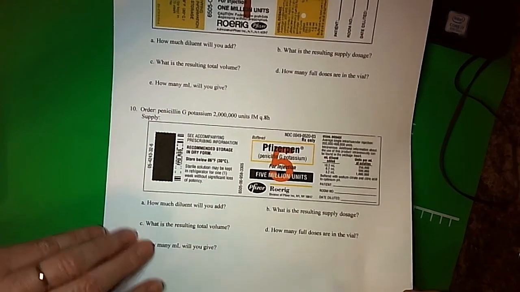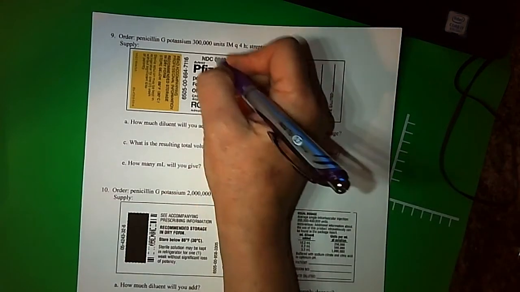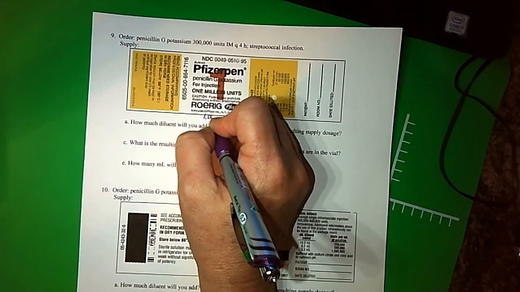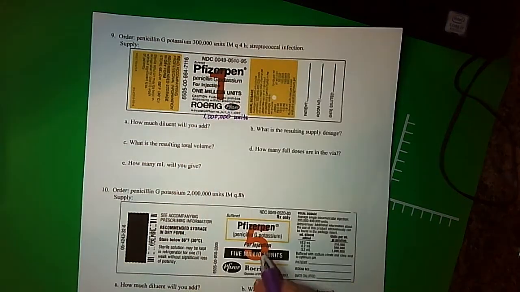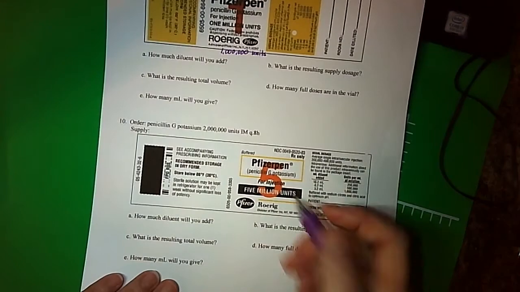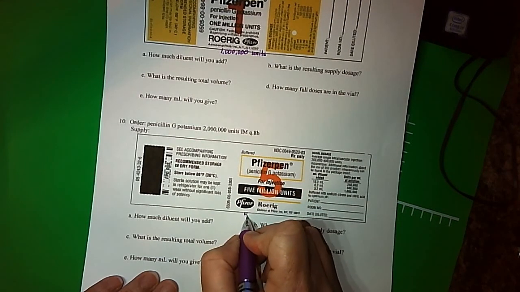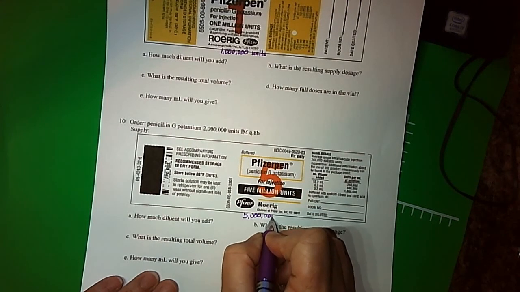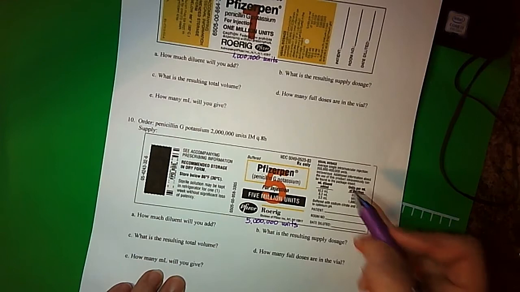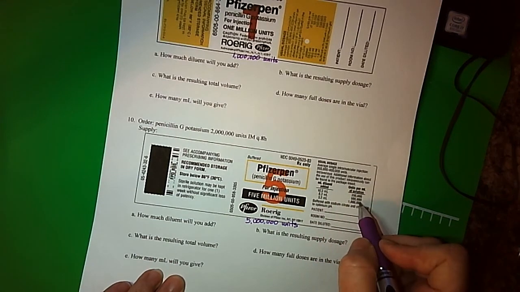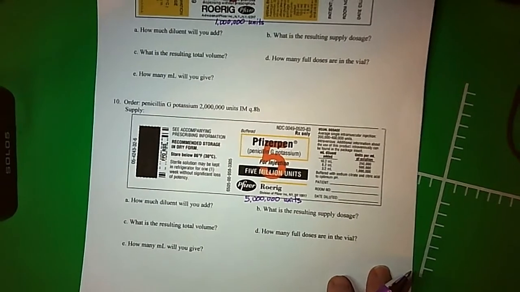9 and 10. Notice there's a difference. 9 is 1 million, because of the red 1. 10 is 5 million. There's a red 5, and it also says 5 million right here. So it's 5 and 6 zeros, 5 million units. So I want you to work those two. You're only going to choose one of them. Which amount would you choose?